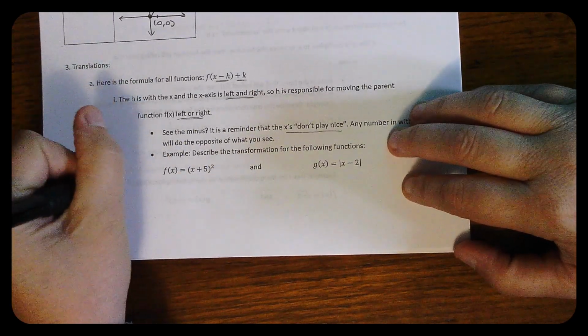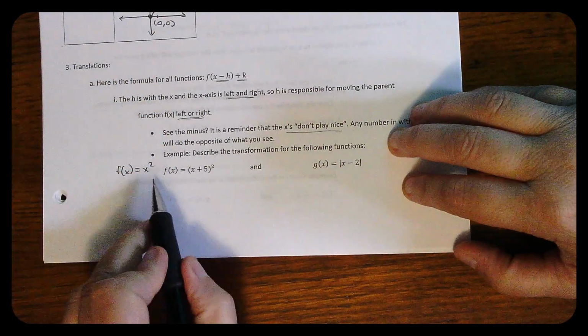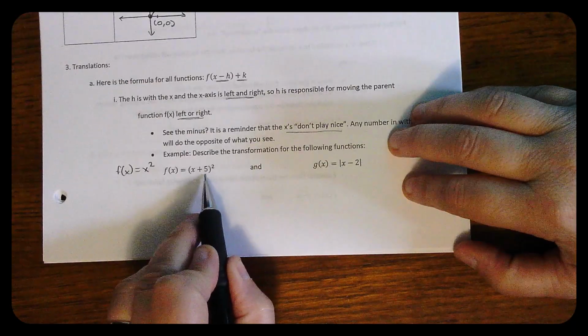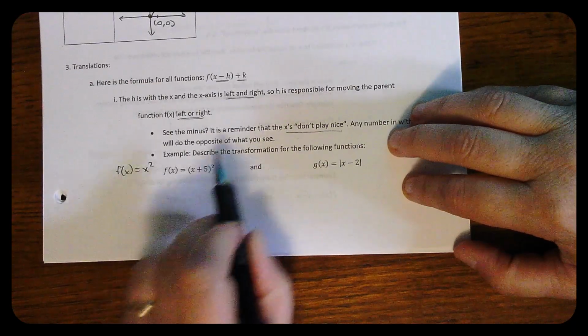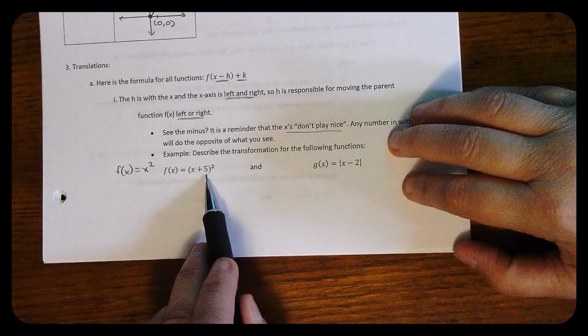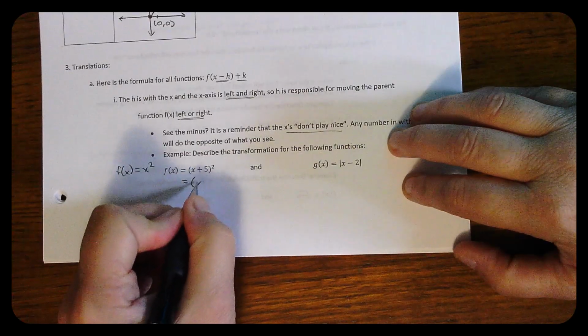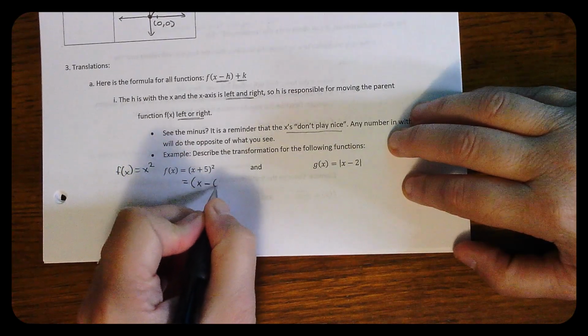First of all, the parent function is f of x equals x squared. And see that plus 5 in there? Well, the formula is x minus h, but I don't see an x minus h, I see an x plus h. So if I were to rewrite that in the way the formula is, it's really x minus a negative 5.